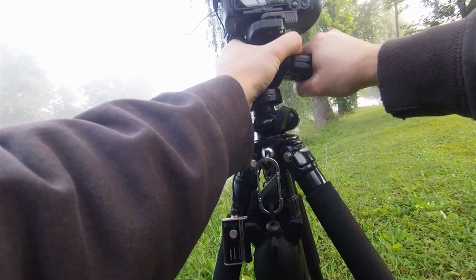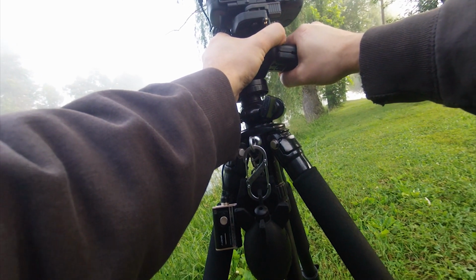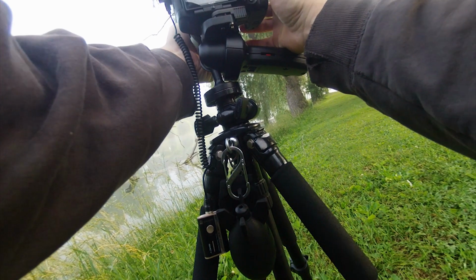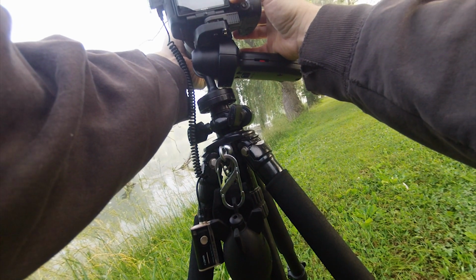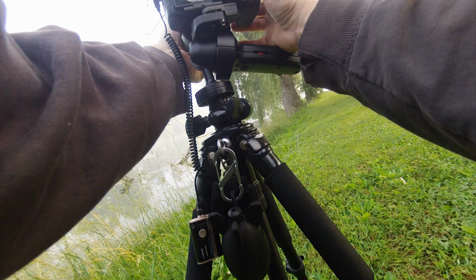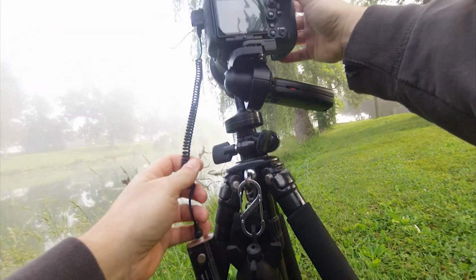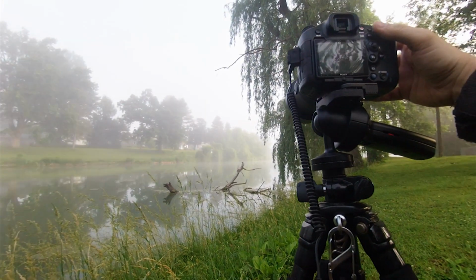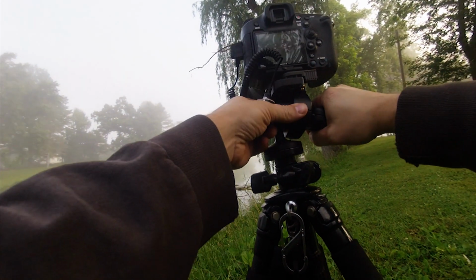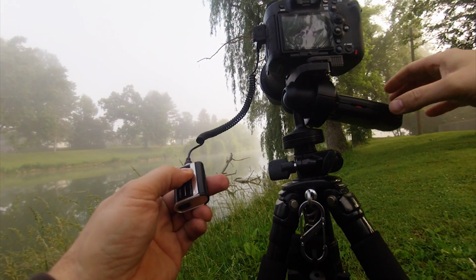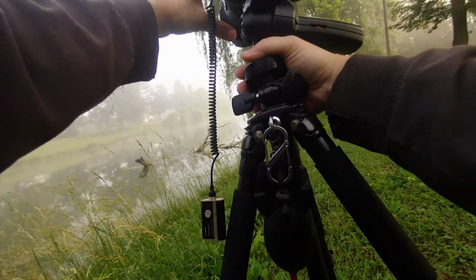And even though we have our wires up there, I'm going to cut those out. I'm going to focus tightly on that giant branch sticking out of the ground there, or out of the water. Right there. There we go. Cool.